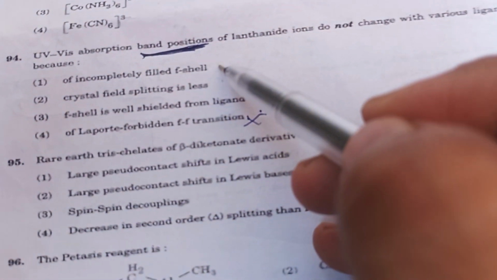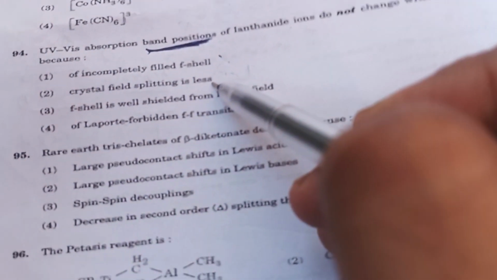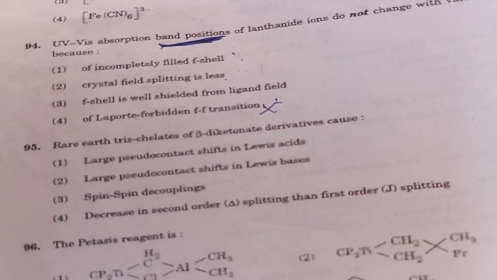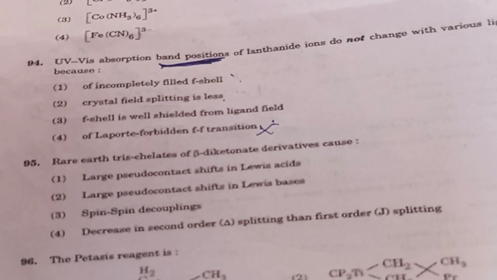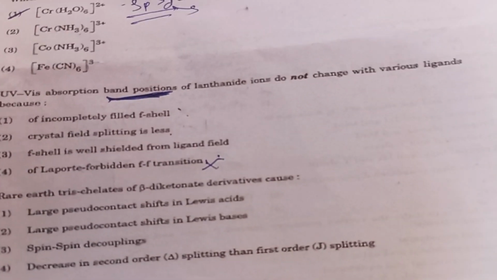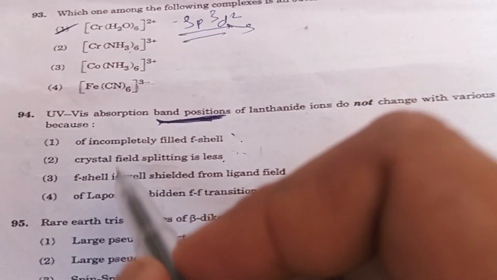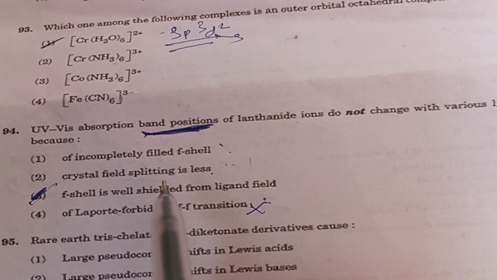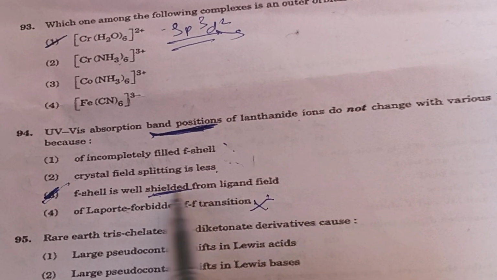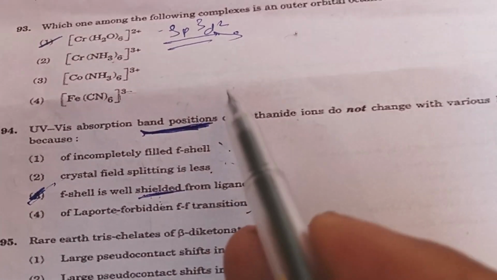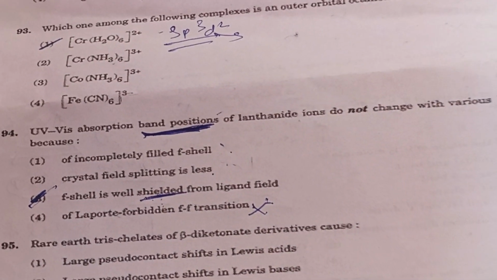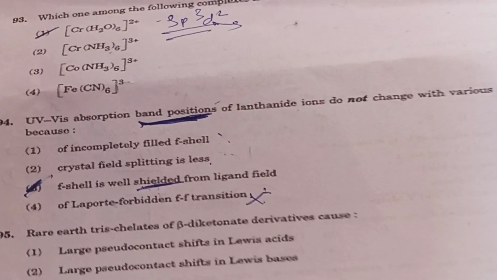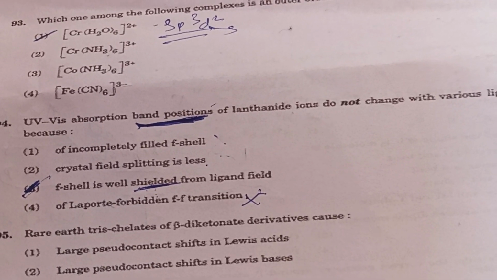Next is the incomplete filled f orbital, and crystal field splitting does not matter for the band position. Here there will be shielding. f is well shielded, so it is the right answer, because shielding is the main property for the position. Band position is for the shielding only. So f will always be well shielded from the ligand field.